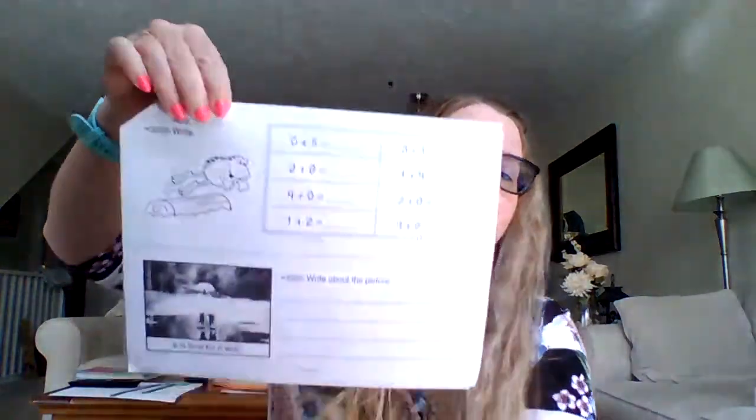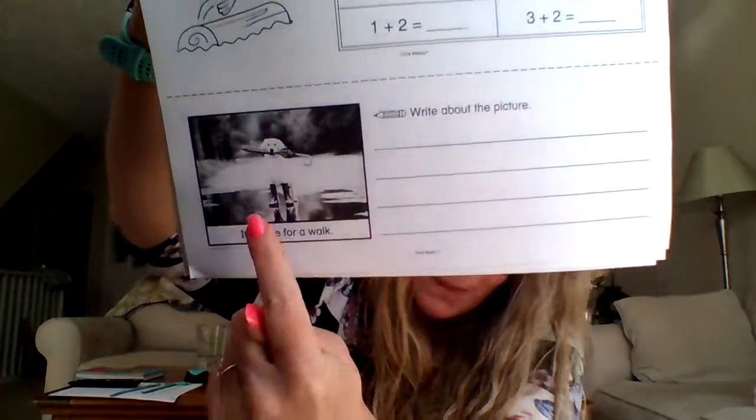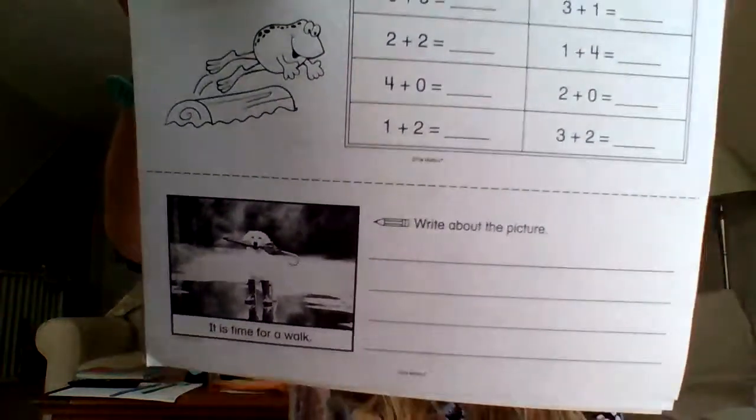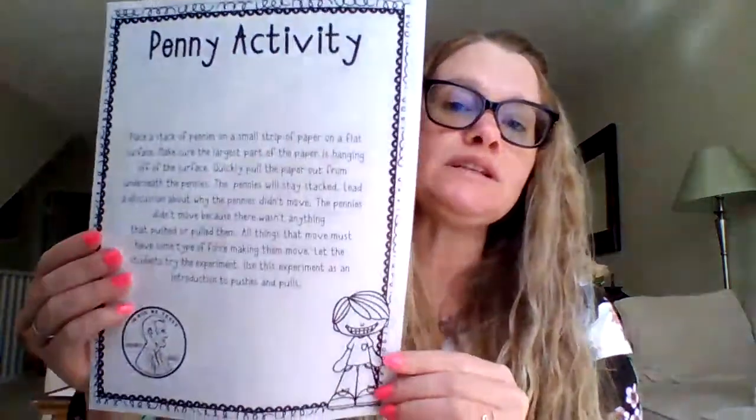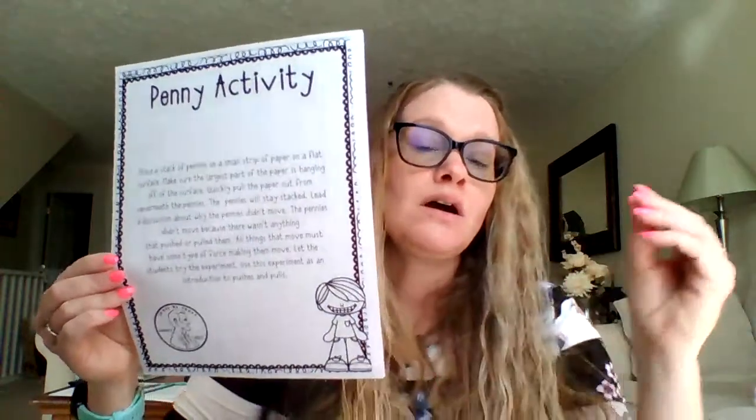We've got some more simple addition at the top for you to work on, and down here it says it's time for a walk. Look at that cute puppy in his rain boots and his umbrella. So your job is to write a few sentences about that, okay? All right, after you finish that, there is a penny activity. So you will need to locate a penny. Again, we're still talking about motion and force, push and pull. So there are directions about the penny.